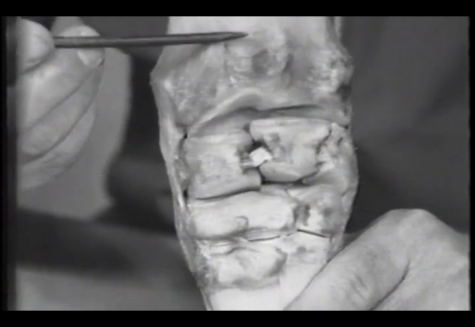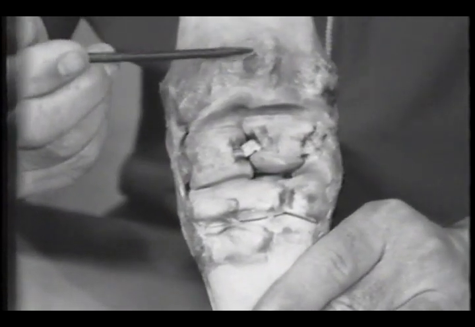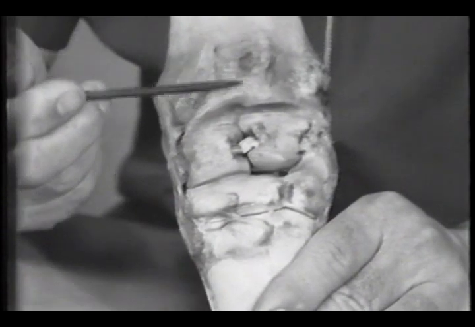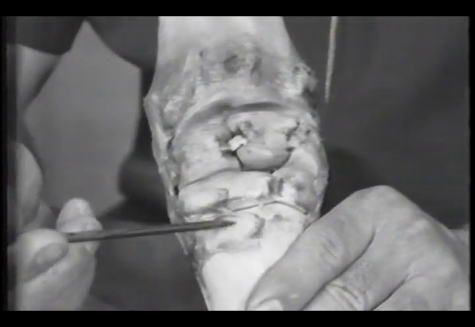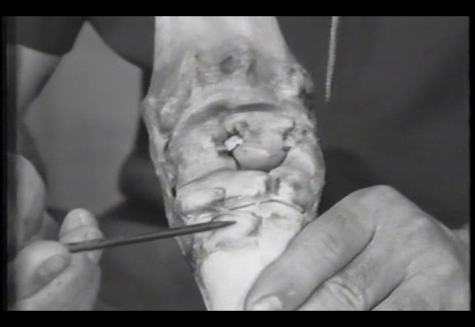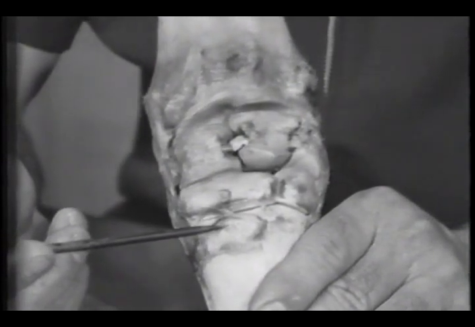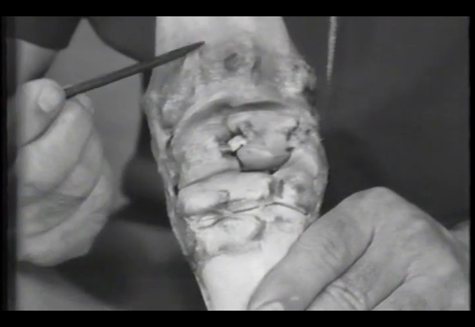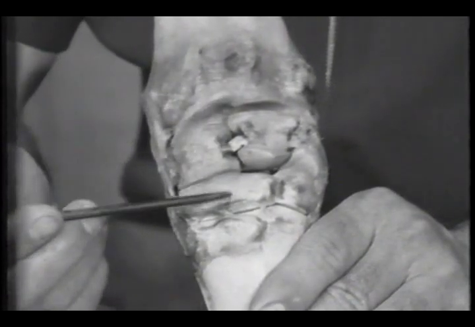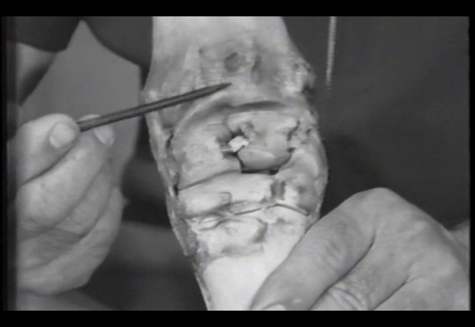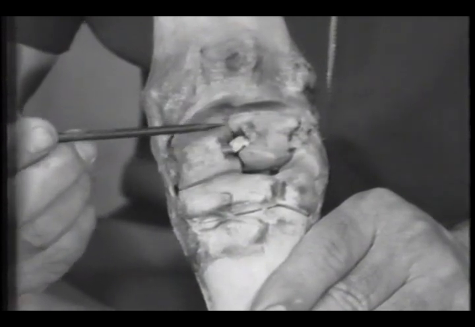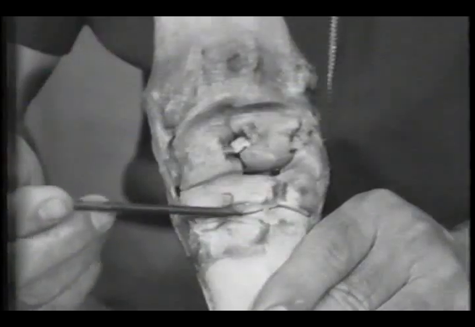Now this groove in the radius here is for the extensor carpi radialis. And this comes down across the front of the carpal bones and inserts here on this prominence in the third metacarpal bone. Occasionally that tendon is ruptured, in which case we can feel an absence of the tendon as we flex the carpus and palpate in the area where it belongs.